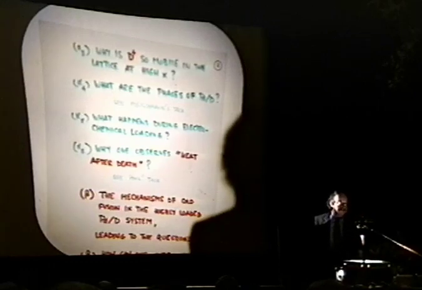Of course, with some screen, that's besides the point. Alpha 3 is why is D plus mobile in the lattice of RH. Alpha 4, what are the phases of the PDD system? And I think Martin tomorrow will give some better description at this point. And alpha 5 is what happens during electrochemical loading, which is a big mystery, of course, from the theoretical standpoint.